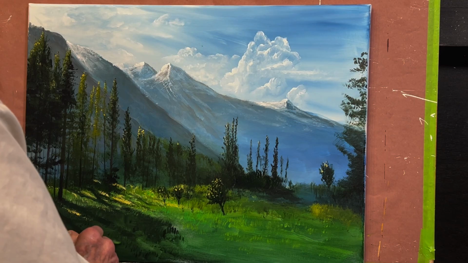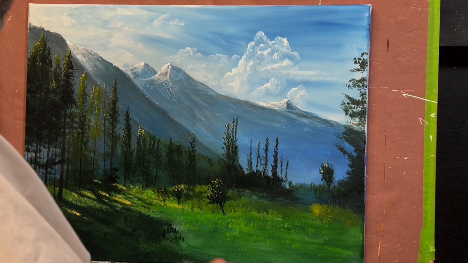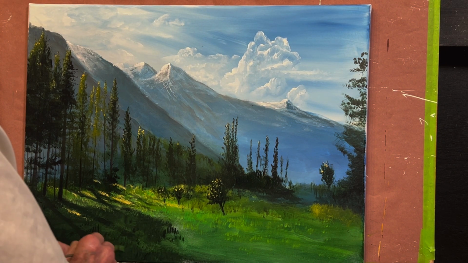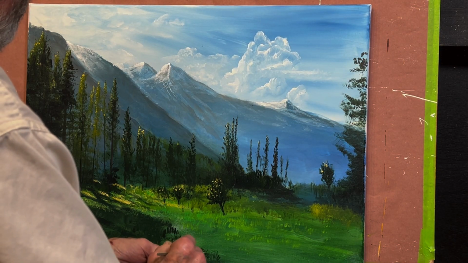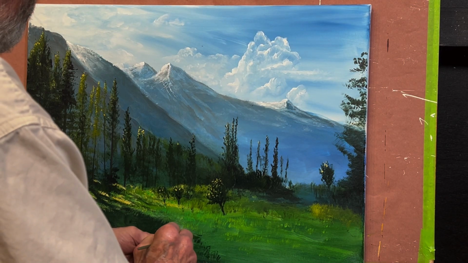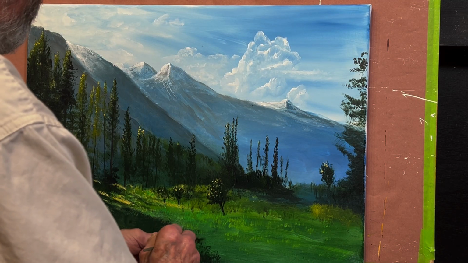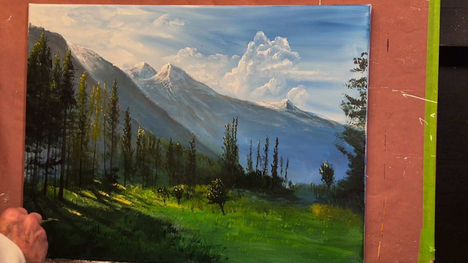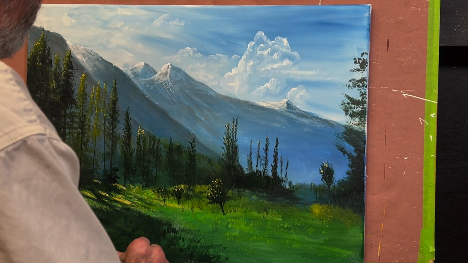And guys, please understand that this is all new to me. Talking and being on the camera and painting on the camera, this is all new to me. And I know it's not professional, and actually I'm not trying to be professional. I'm just trying to give an illustration of how I construct my paintings.